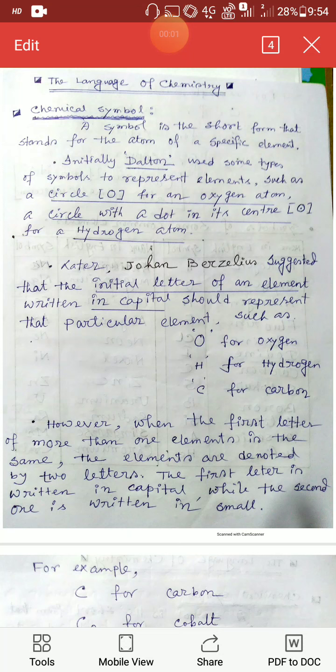Today I will discuss the first chapter of ICSE class 9 chemistry, the language of chemistry. The topic is the language of chemistry. Let's start. In this chapter, first we will learn what is a symbol. What is a chemical symbol?